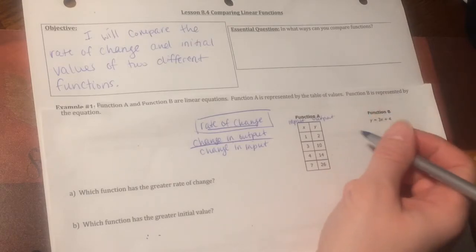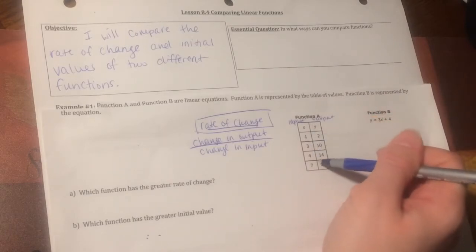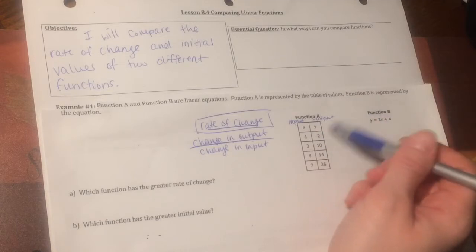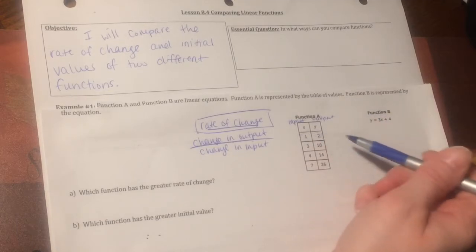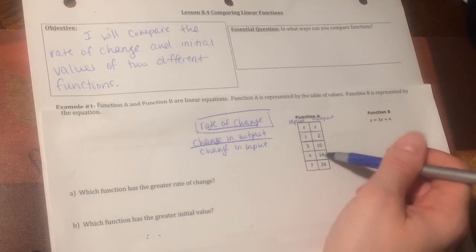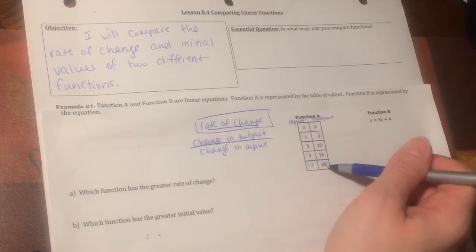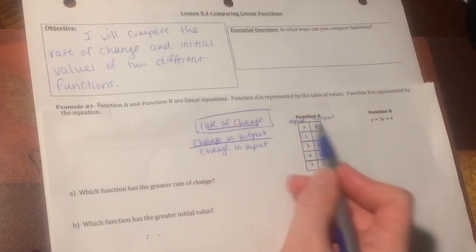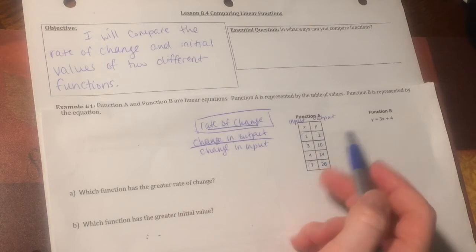When you look at a table of values, remember, you can think of it as ordered pairs. This ordered pair is 1, 2. This ordered pair is 3, 10, 4, 14, and 7, 26. And they told us that these are represented as linear equations.